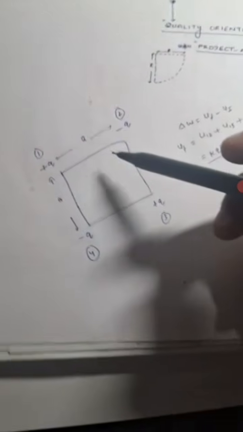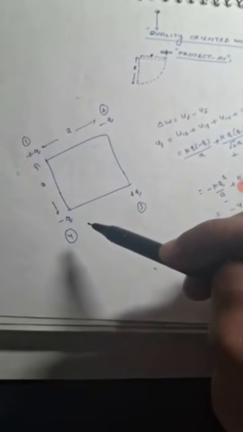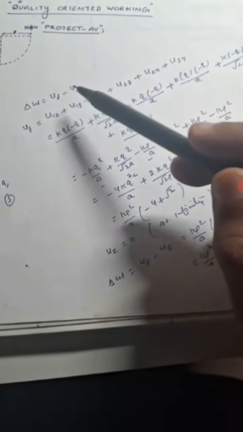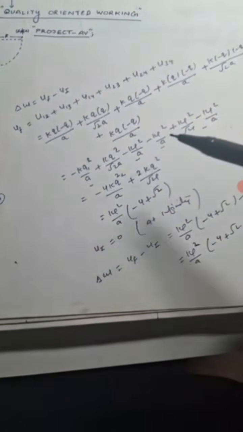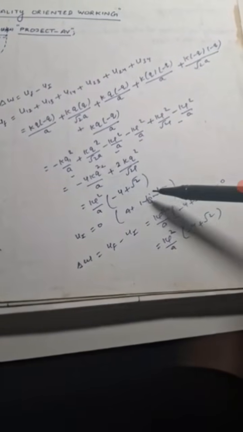Now there is another discussion on another question. There is a system of 4 charges, and we need to calculate the work done. So work done is final minus initial potential energy. It is work done by the external force. So if we analyze the potential energy, there are 6 pairs for them. We calculate potential energy for each pair, and initially they are at infinity, so potential energy here is 0. So the work done after calculation comes out to be this much.